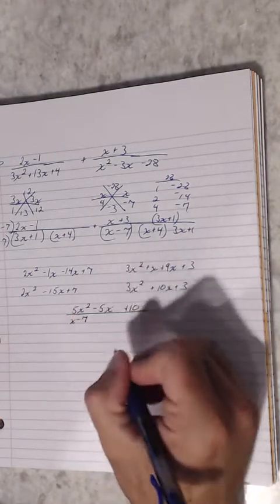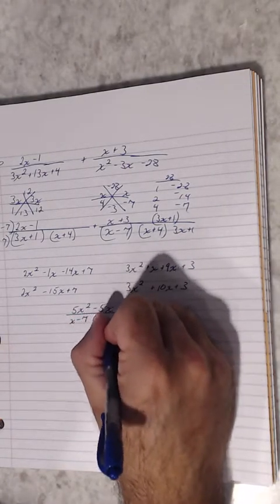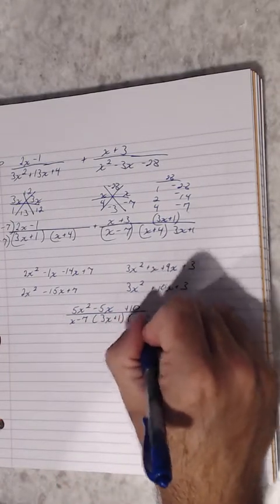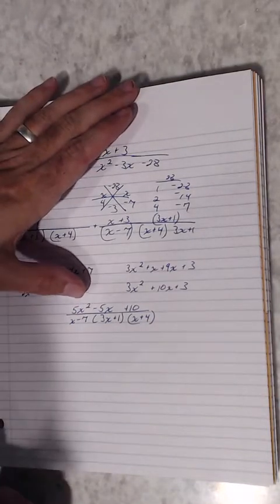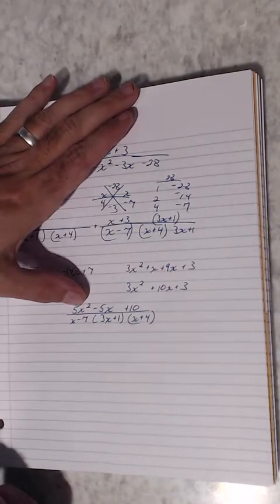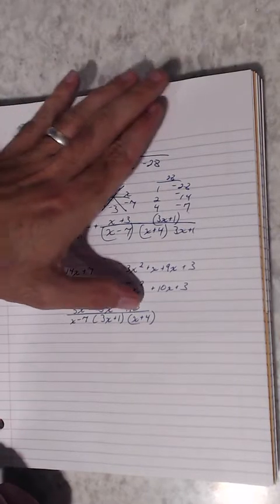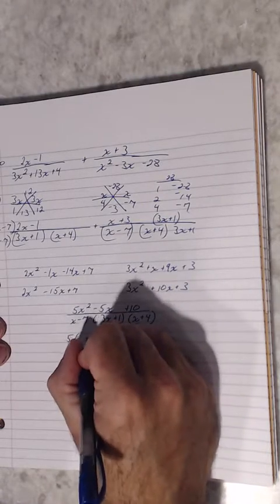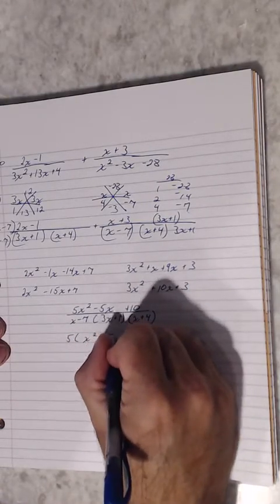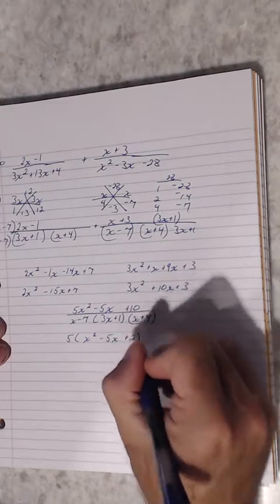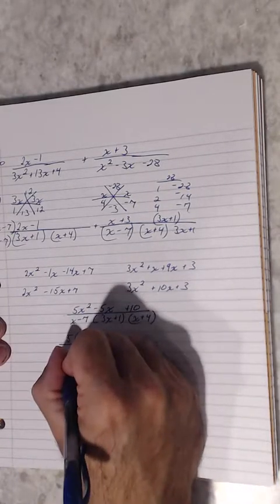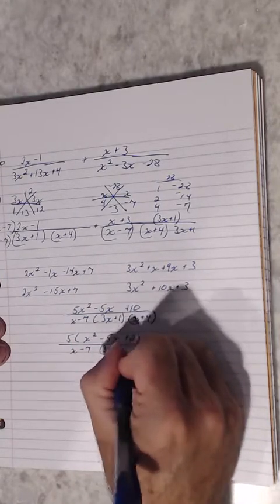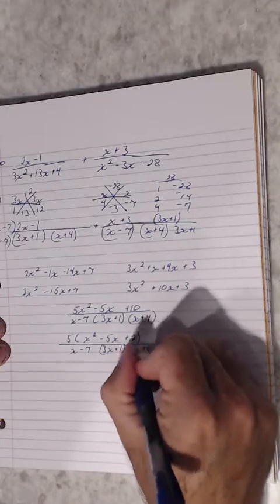All of this is over what? x minus 7, 3x plus 1, x plus 4. Now, do you have anything that you can pull out of that? You should see those multiples of 5. So let's pull out those multiples of 5. Okay, x squared minus 5x plus 2. All of that is over x minus 7, 3x plus 1, x plus 4.